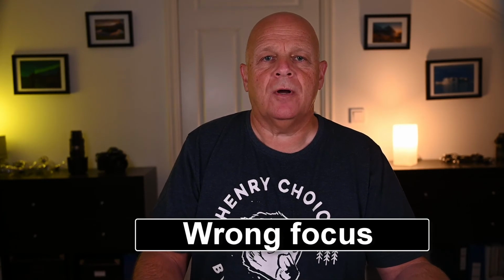Out of the two mistakes I have just mentioned, camera movement is the most common factor causing blurry photos. Next, let's look at focus problems.